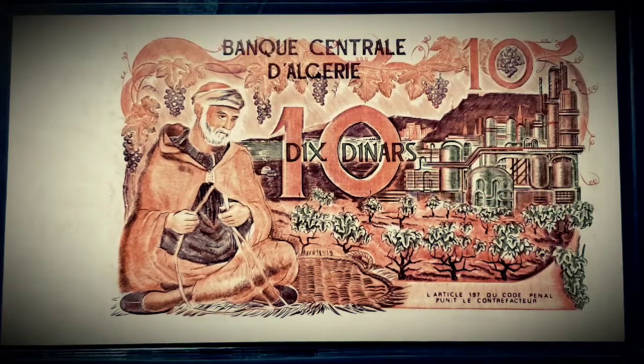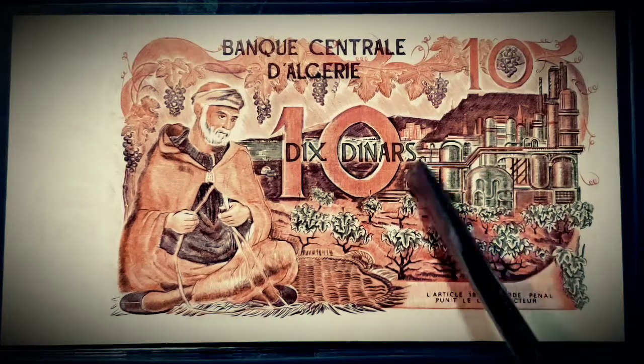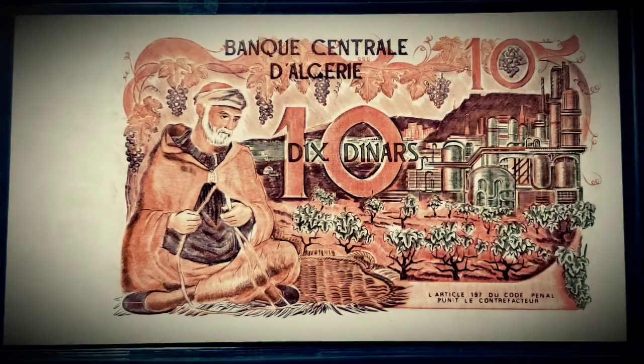Let's see. In addition to the grapes, we have an oil refinery right here. And you may notice that down here there is a penal code. Now, there are several kinds of penal codes here. One of them has serifs on the letters and one of them does not. Mine is the re-engraved one that is considered to be sans serif, or no serifs.